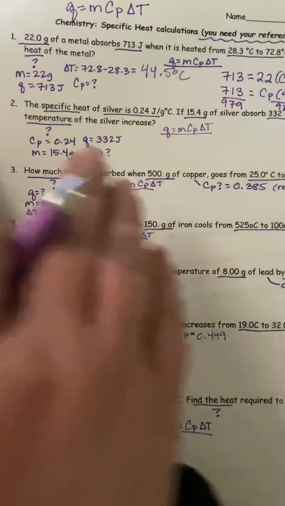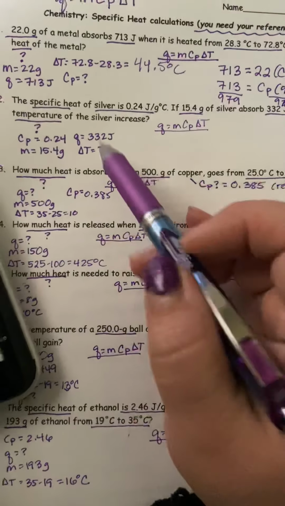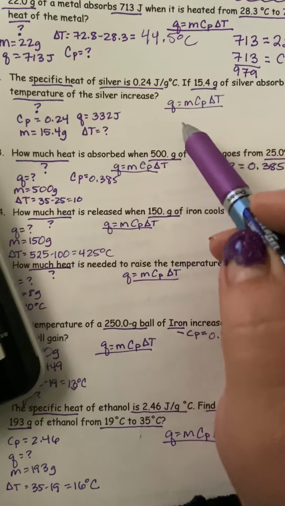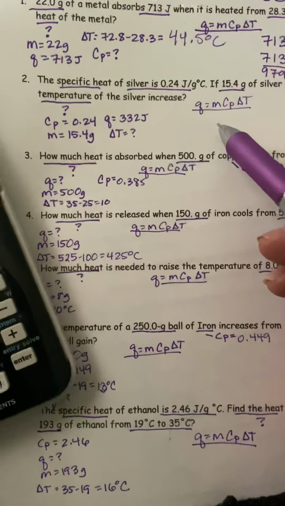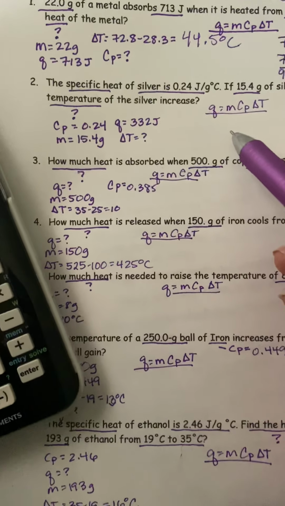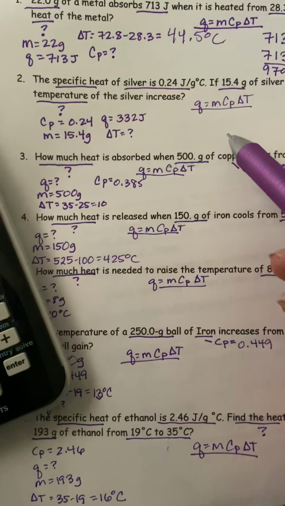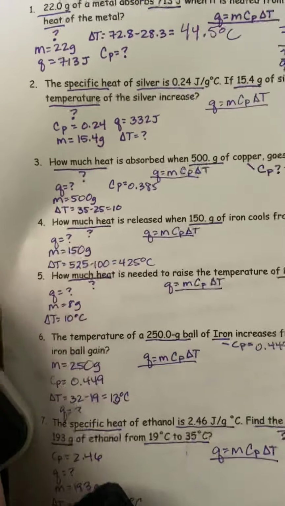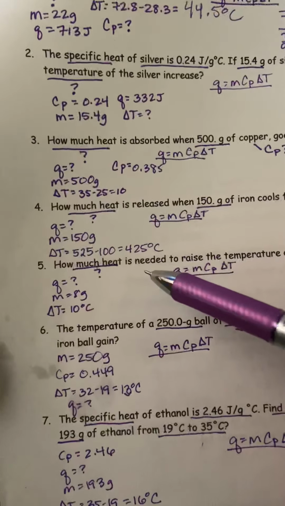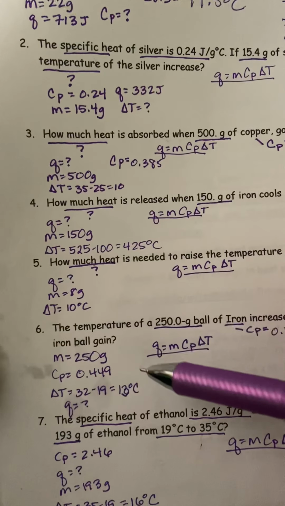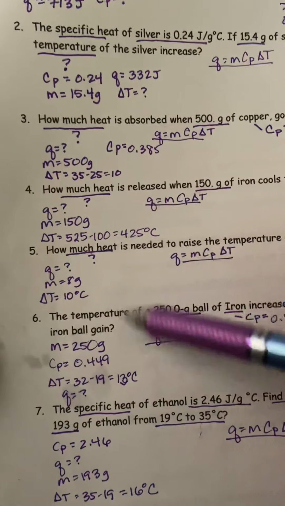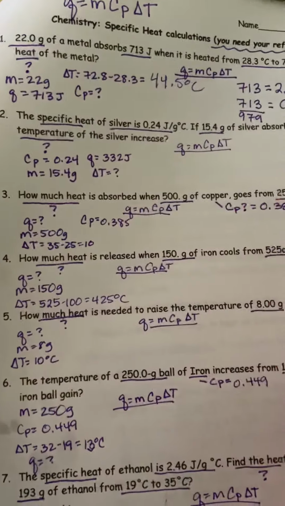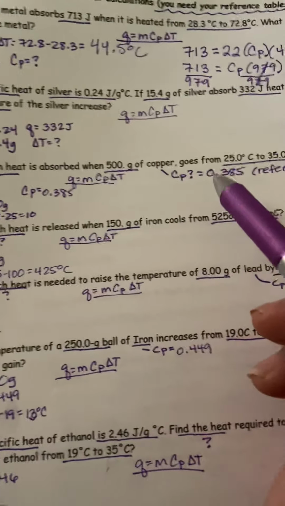So let's pick another one I've set up. This one gives you the specific heat. So you have to rearrange the formula, or you have to plug it in. It's up to you. If you want to plug it in, then solve for it, and I can help you if you need help on that. Numbers 3, 4, 5, and 6 work exactly like solving for Q, which is what our formula does. But what you have to do, starting with number 3, look over here.